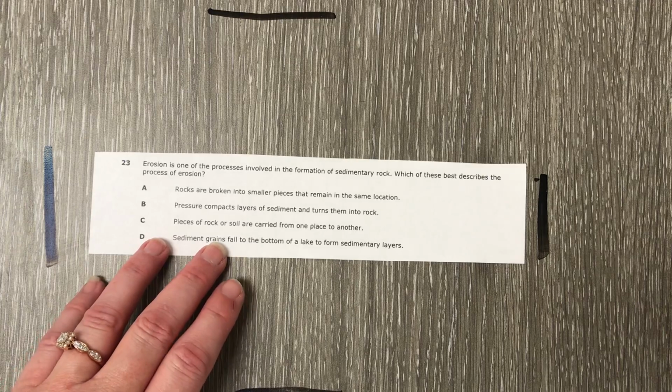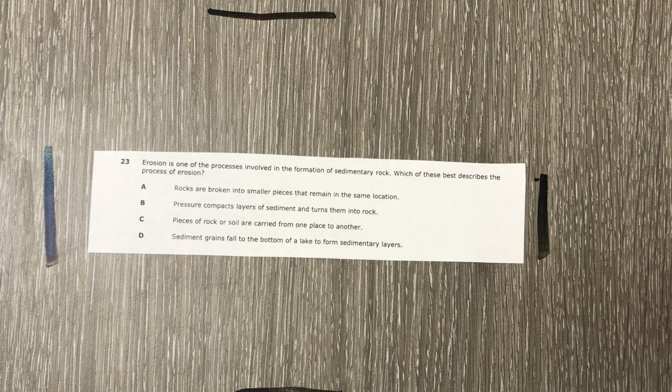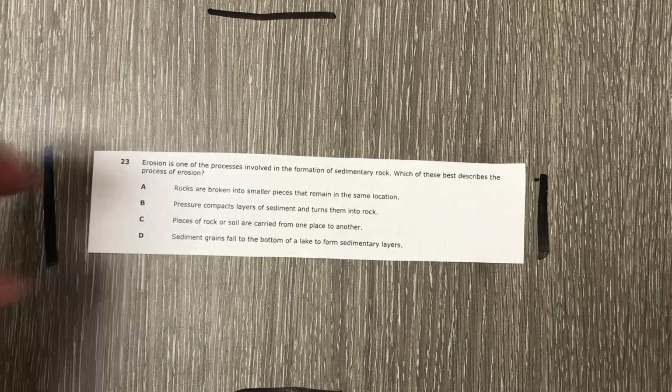23. Erosion is one of the processes involved in the formation of sedimentary rock. Which of these best describes the process of erosion? A, rocks are broken into smaller pieces that remain in the same location. B, pressure compacts layers of sediment and turns them into rock. C, pieces of rocks or soil are carried from one place to another. D, sediment grains fall to the bottom of a lake to form sedimentary layers.